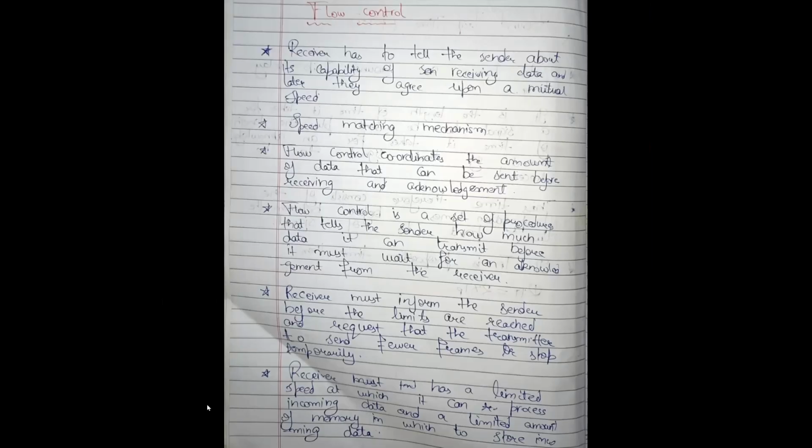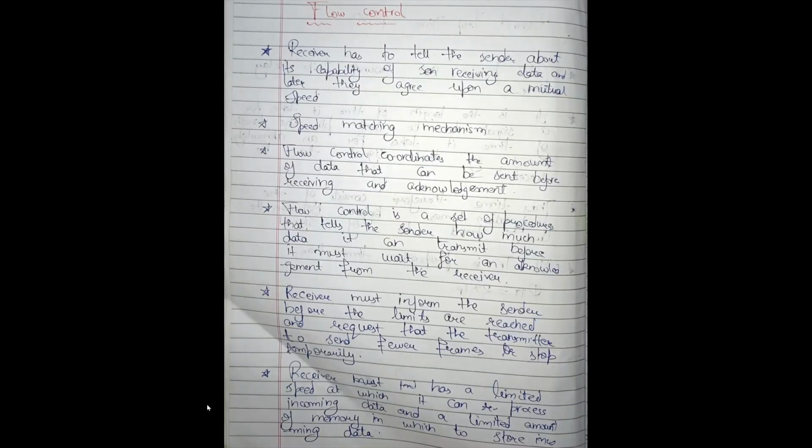Now moving further, let's have a detailed conversation about flow control. What flow control in detail is. The receiver has to tell the sender about its capacity of receiving data and later they agree upon a mutual speed. So basically flow control is a mechanism, as we have discussed quite a lot of times. Suppose I am a sender and I have a lot more speed than you have. I am sending data at the speed of 5 MB per second. Now you are only able to receive 2 MB per second. So 3 MB still remain, right? I am sending constantly 5 MB per second.